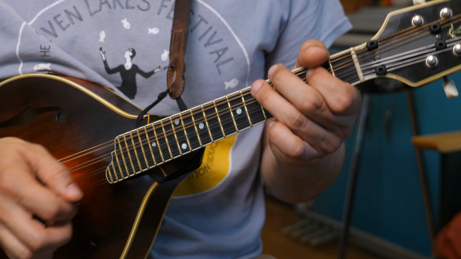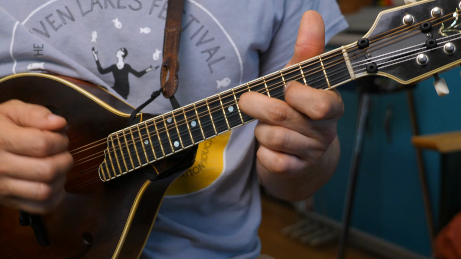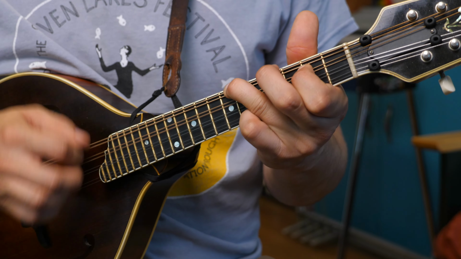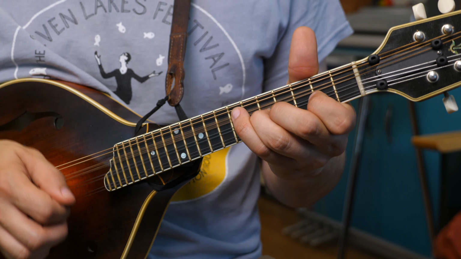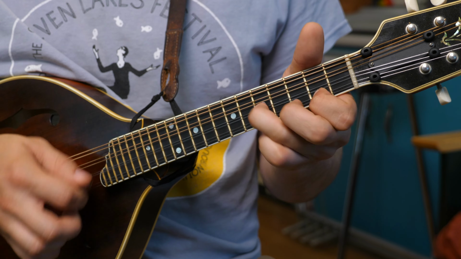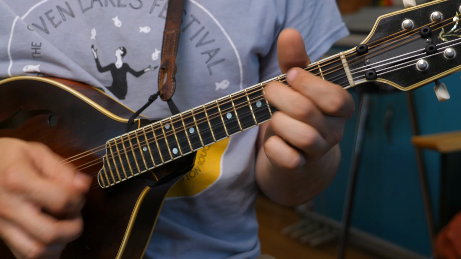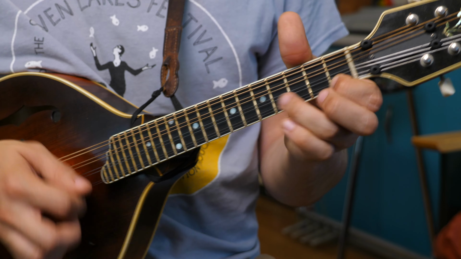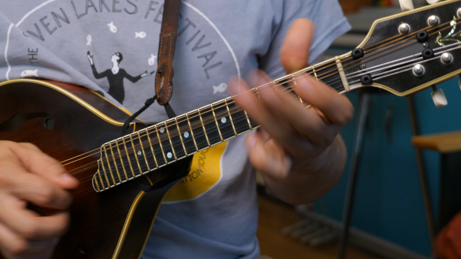Make it a little bluesy with some slides and blue notes. Variation.